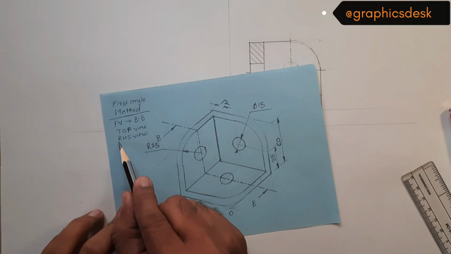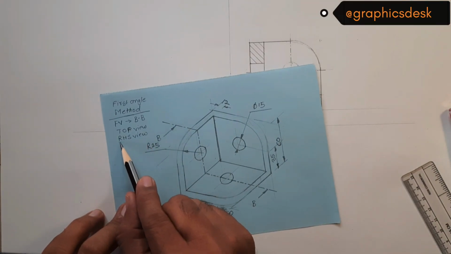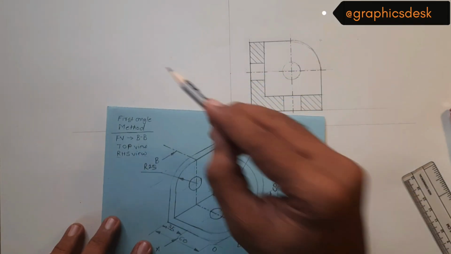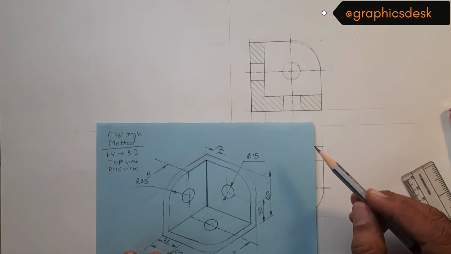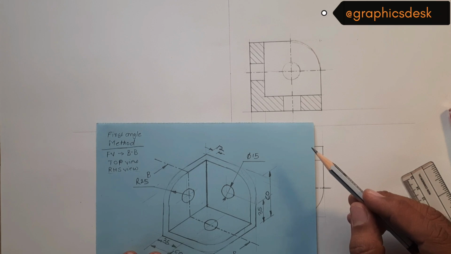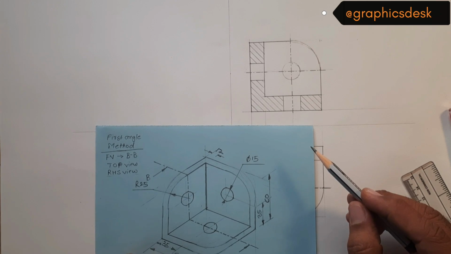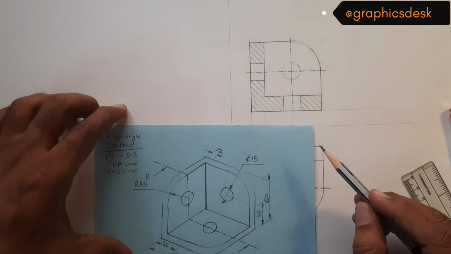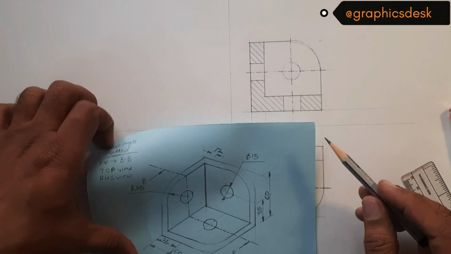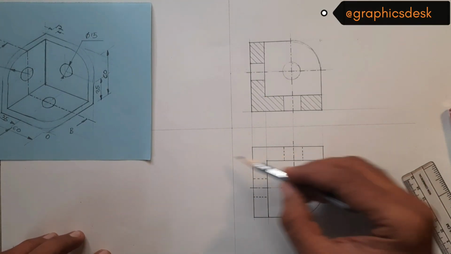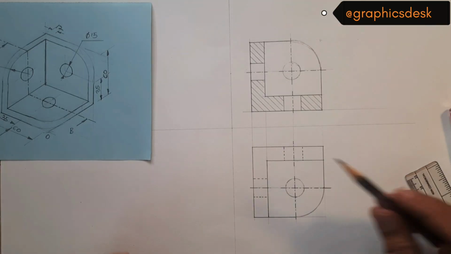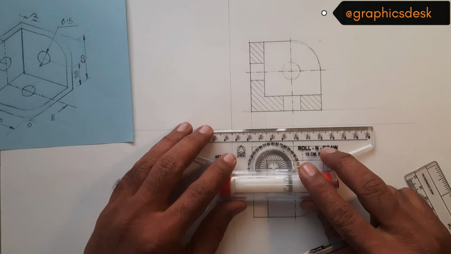The next and the last is the right hand side view. So for that what we'll do is, this is where your right hand side view will come. We'll carry the projections from the left and right, and this time around I'll use a protractor, or rounder I would say, to carry the projections. In my previous video I have drawn a 45 degree line and then carried the projections, but this is yet another method which you can use.